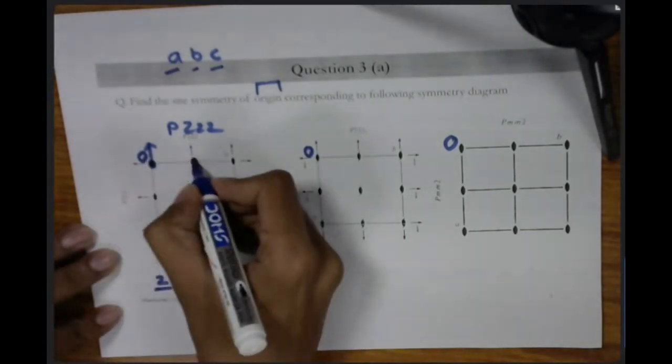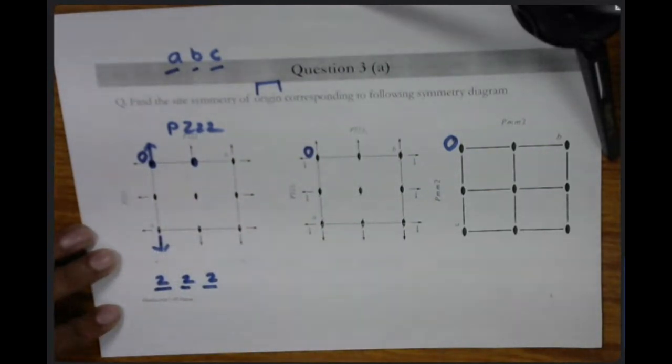It is a twofold. Along the Y direction there is again a twofold, and along the Z direction there is again a twofold. This mark itself indicates that along the Z direction there is a twofold. So the origin is lying at the intersection at this particular point. This particular point has the site symmetry 2 2 2, right? So this point has all these particular symmetry elements.